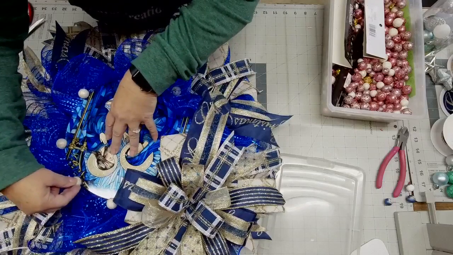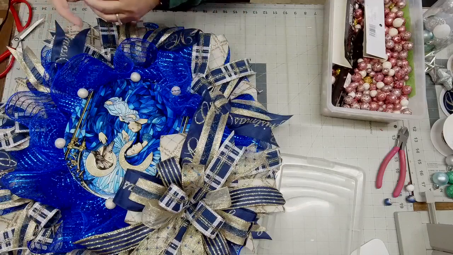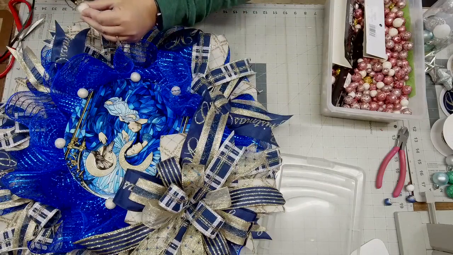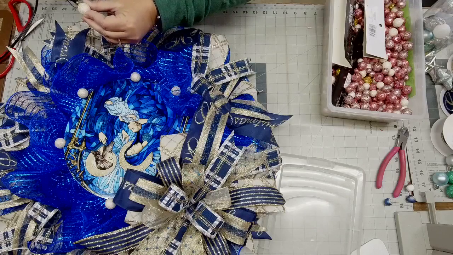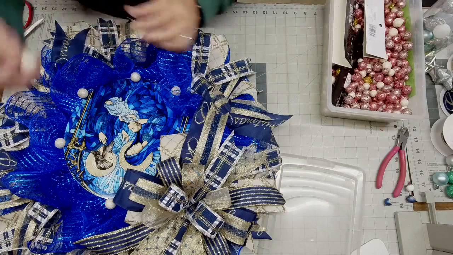So there's that one. This will be here. And what I've decided to do is just put a small little bit of glue right inside the crack.